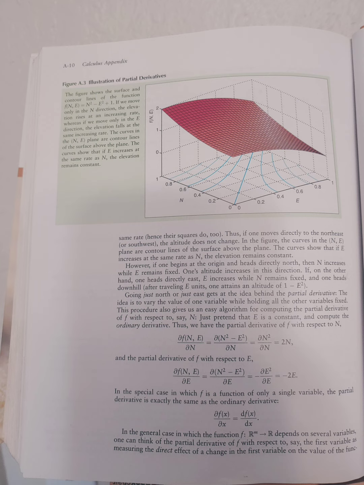And the partial derivative of f(N, E) with respect to E equals the partial derivative of (N² − E²) with respect to E, which equals the negative partial derivative of E² with respect to E, which equals −2E.